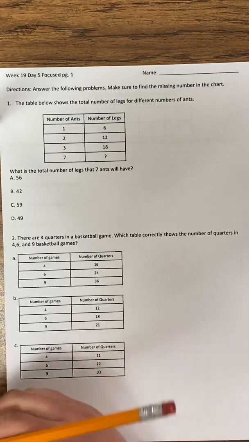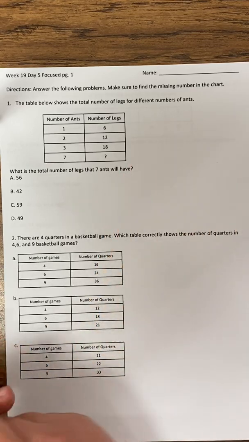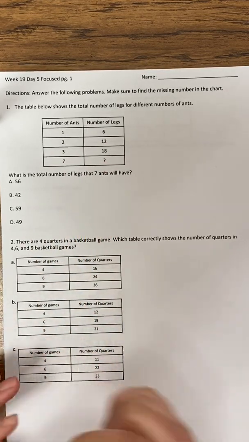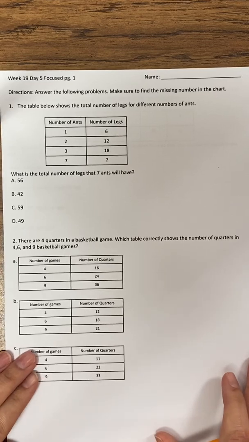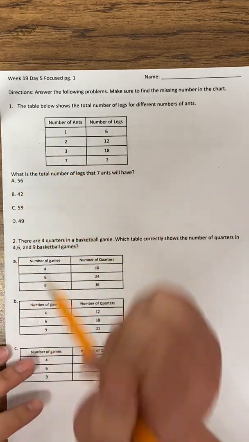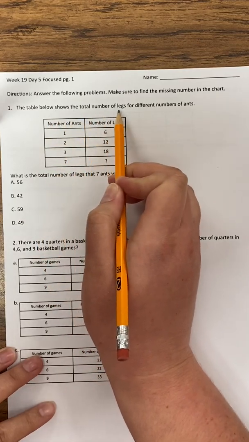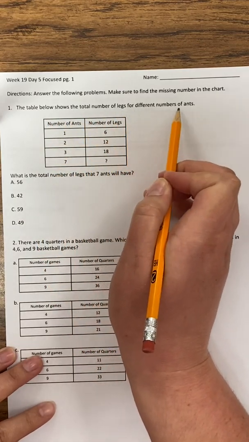And you're going to notice, like on the other side of this, that we're also going to be using descriptive words to kind of help us find out what the rule is of these tables. So we're just going to go ahead and get right into it, starting with number 1. The table below shows the total number of legs for different number of ants.